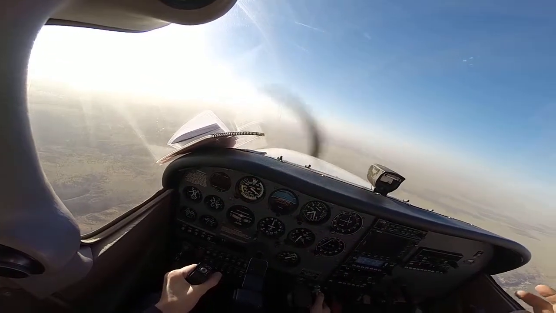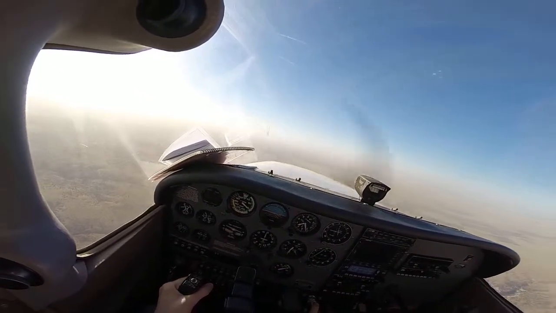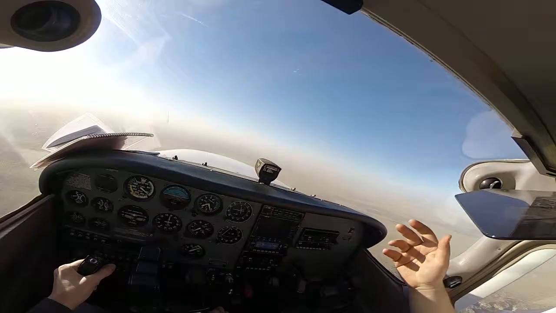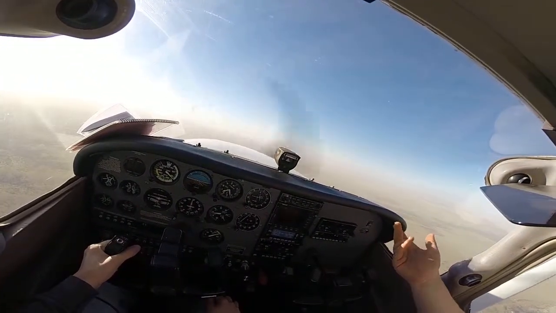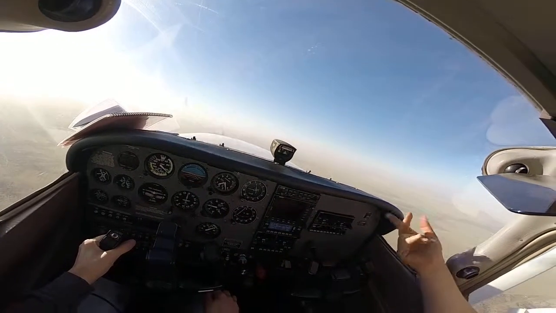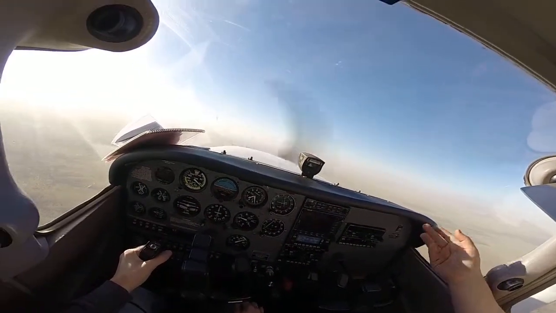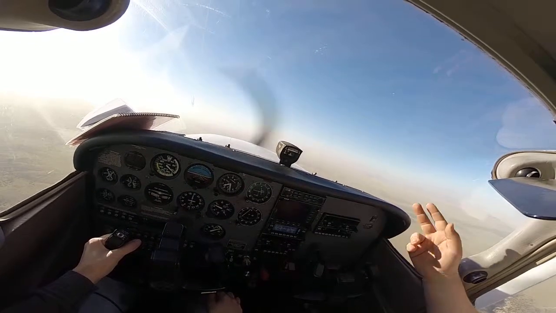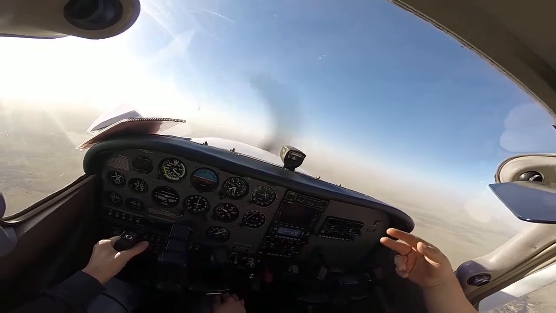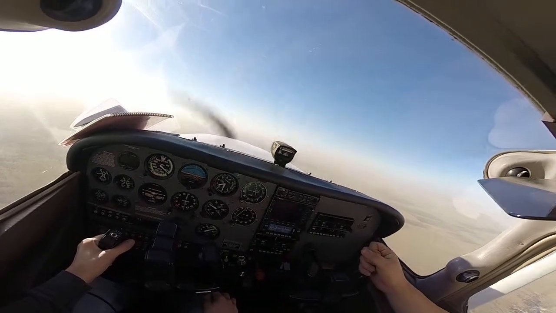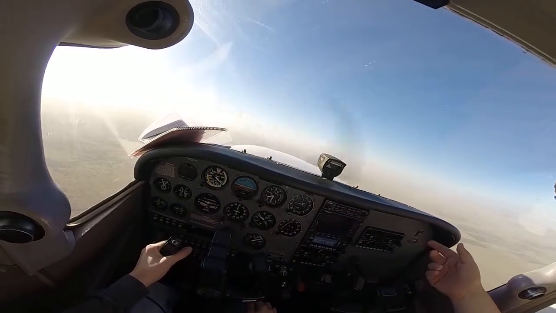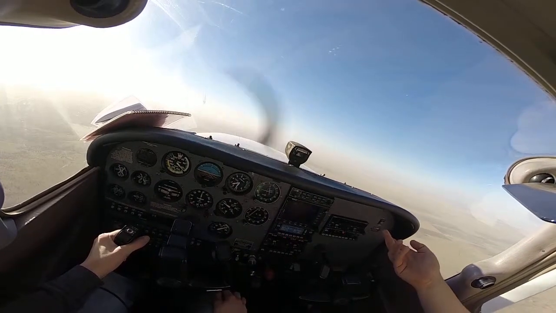Your heading was better this time, but remember, when you're doing a power on stall, you have a lot of extra torque compared to a power off stall. That means you have a lot of left turning tendencies. Torque, P factor, spiraling slipstream, all want to make the airplane turn left and yaw left. So you have to compensate when you're doing high power and low speed with more right rudder. You don't have to worry about it as much when you're doing power off stalls because you don't have that torque.